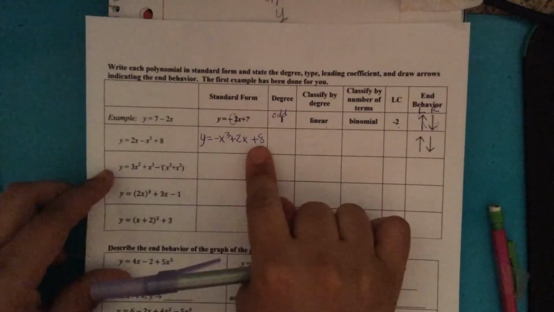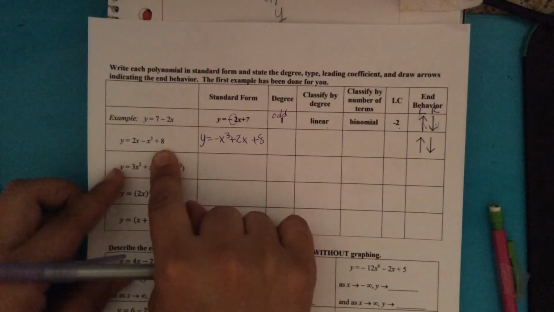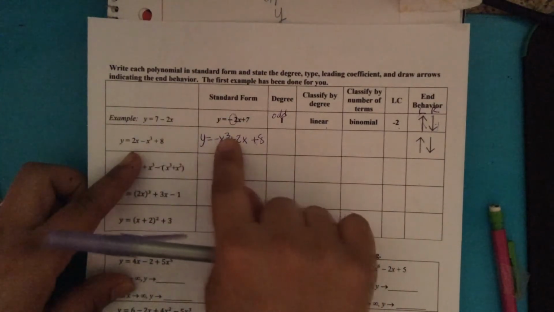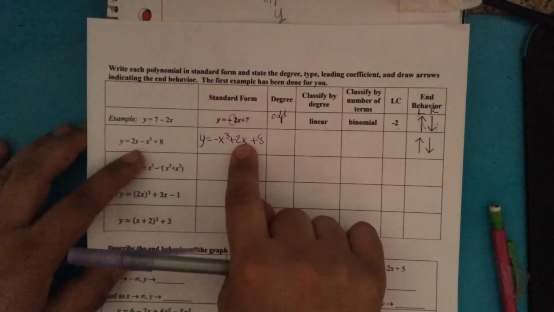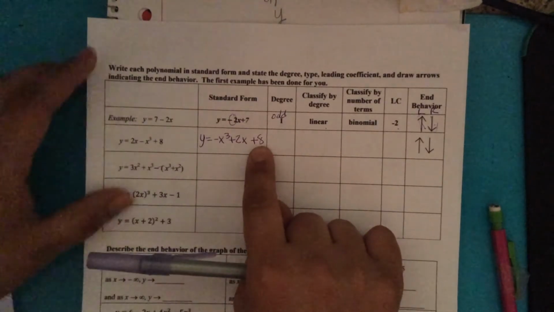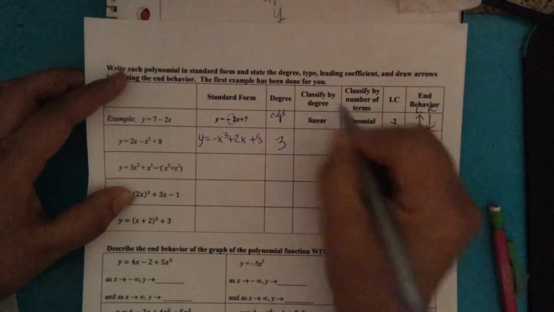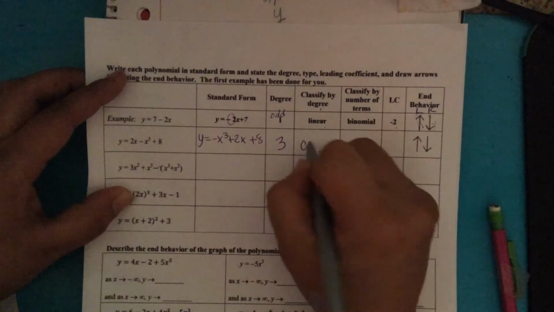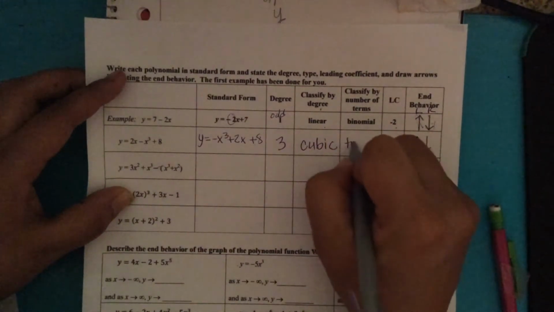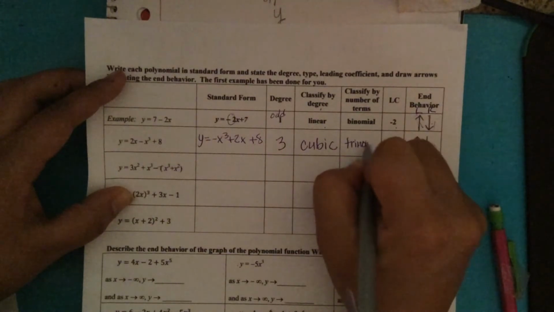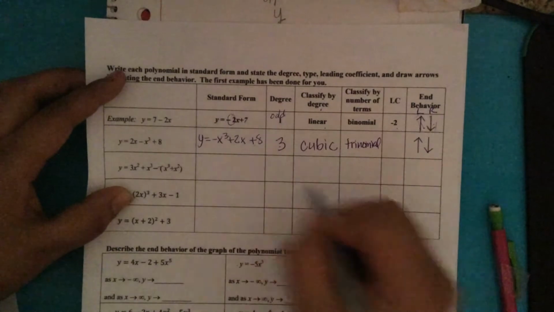This is now in standard form. This is not standard form. Okay, so it has to go in backward order. So 3, and then you should have had the x squared, but there's no x squared term. So now you go to the linear term and then the constant. So the degree is 3. Classified by degree, it's a cubic. And this is a trinomial because it has 3 terms. Not because this is 3, but because you have 1, 2, 3 terms.